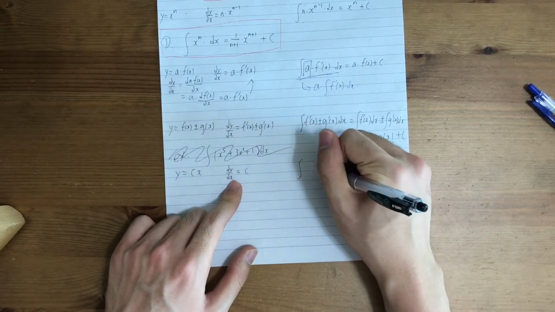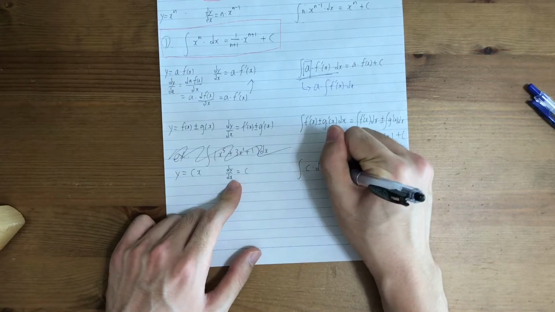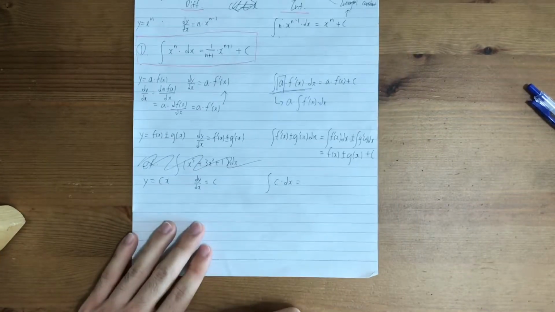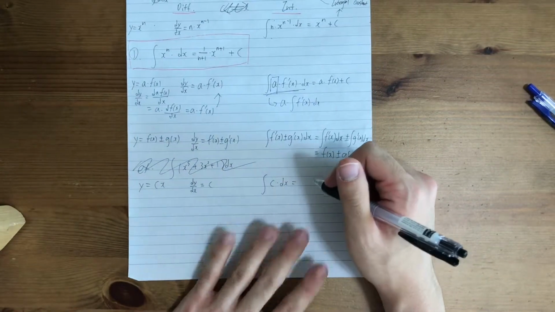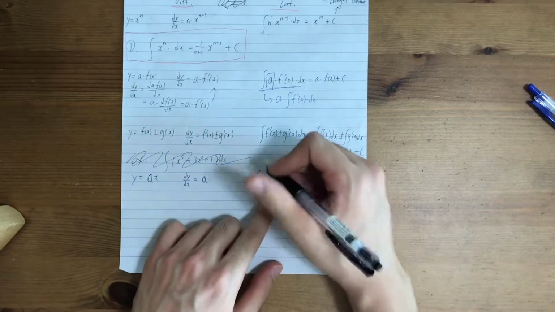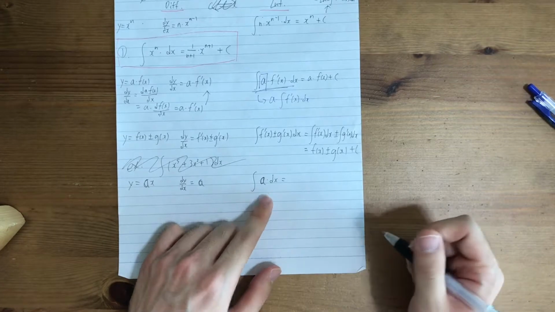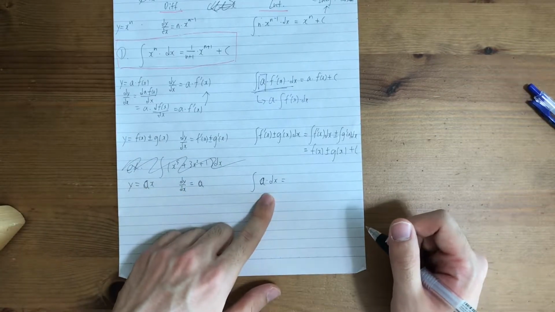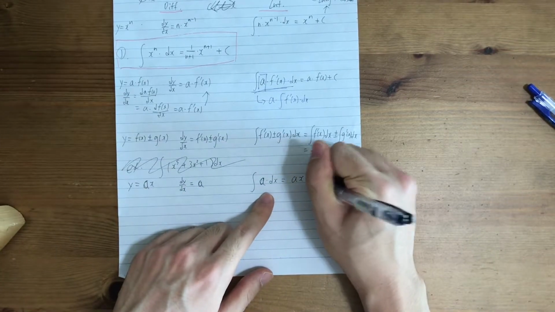That means if you integrate a constant, you'll have, actually I'll not use c because we have to use c for the integral constant. So if you have to integrate a constant, then you will have ax plus c.